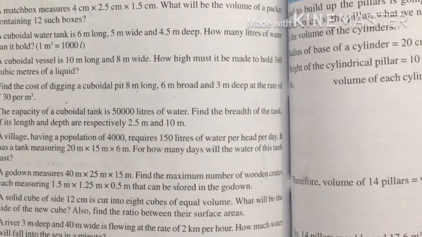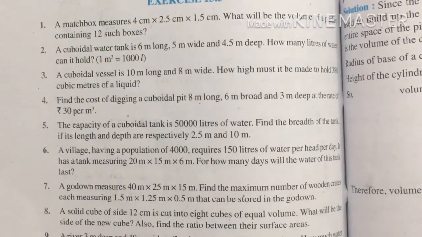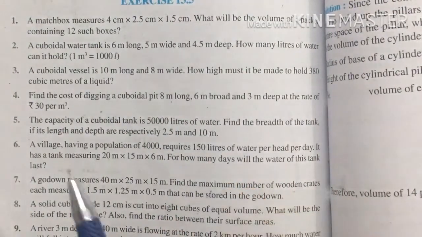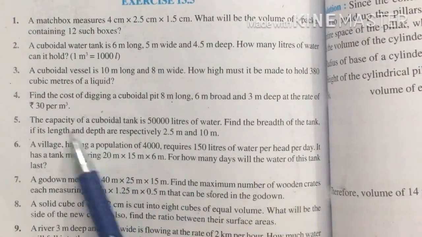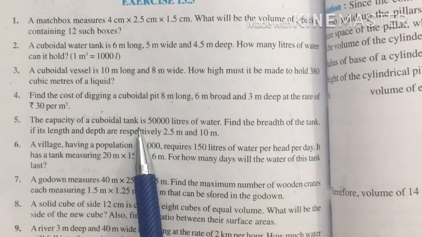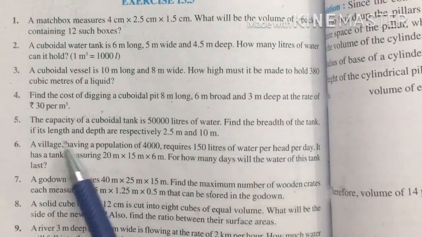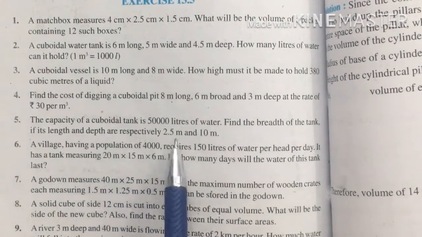Question number 5. The capacity of a cuboidal tank is 50,000 liters of water. So capacity of the tank means the volume of the liquid that the tank can hold. This is 50,000 liters. Find the breadth of the tank if the length and the depth are given.